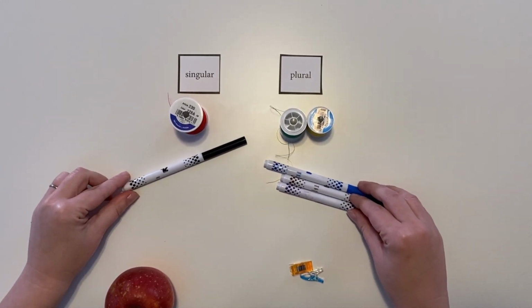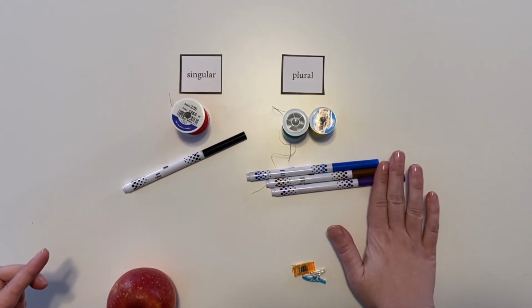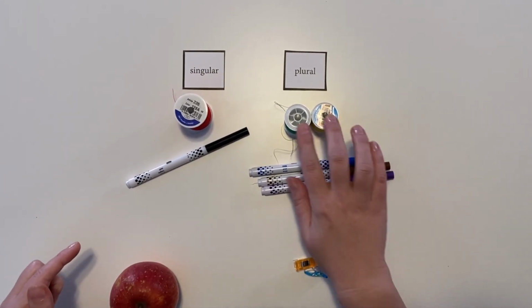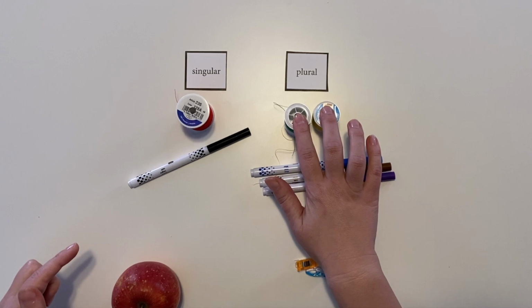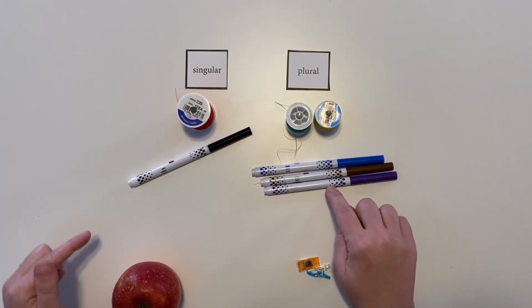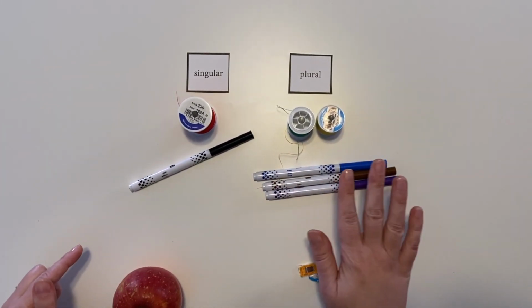This is singular, and these are plural because plural is more than one. Make sure that the child doesn't think that plural means two. That's a common thing that kids think. So make sure that they understand that plural refers to anything more than one.